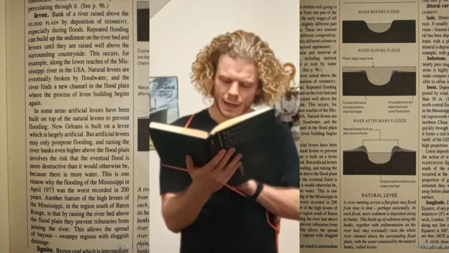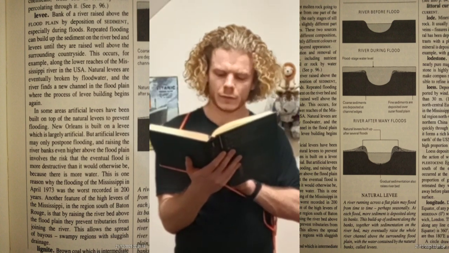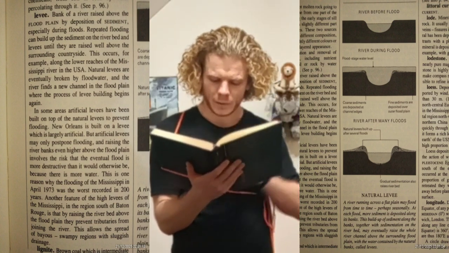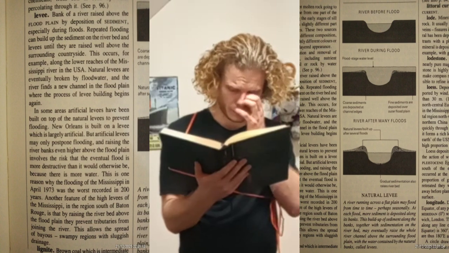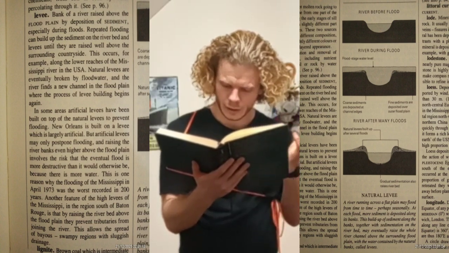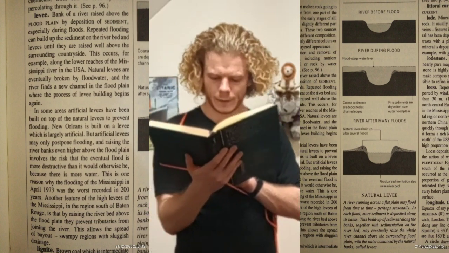In some areas, artificial levees have been built on top of the natural levees to prevent flooding. New Orleans, I think in Louisiana in the United States, is in the meander area of the Mississippi. New Orleans is built on the levee, which is largely artificial.